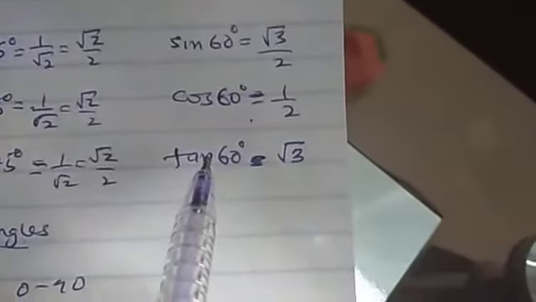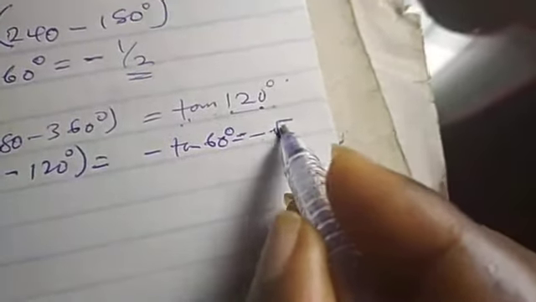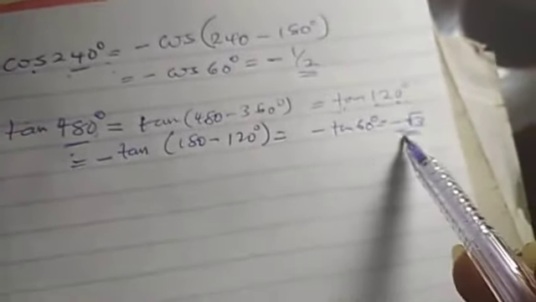Tan 60 gives me square root of 3, so I cannot say that my answer is square root of 3. That means tan 480 is the same thing as minus square root of 3. So that is that about quadrants of angles.